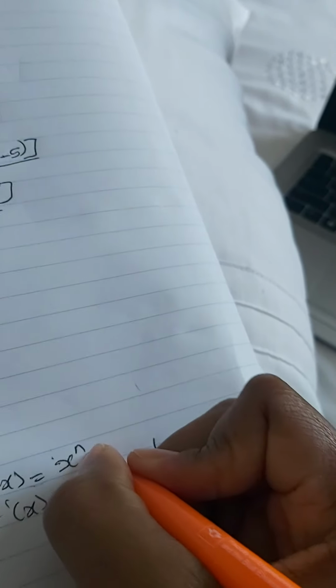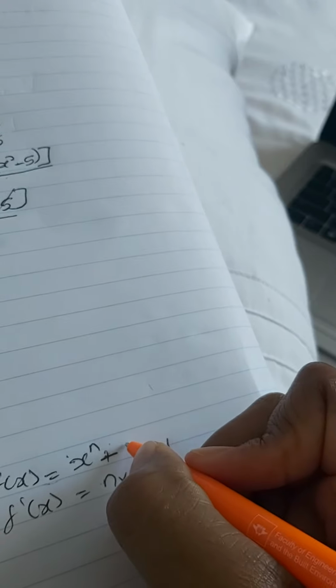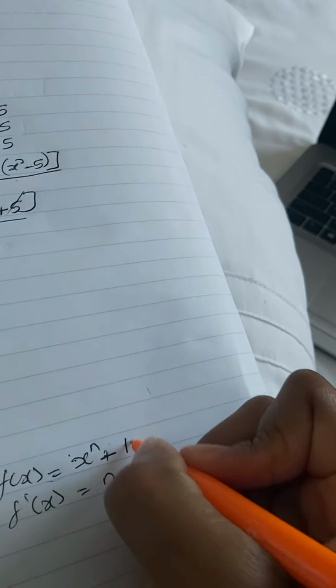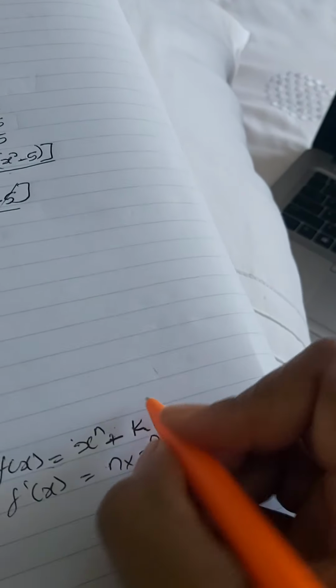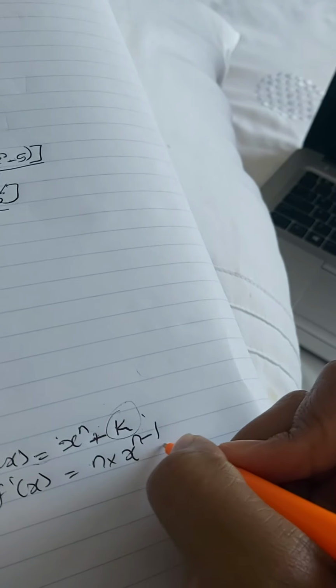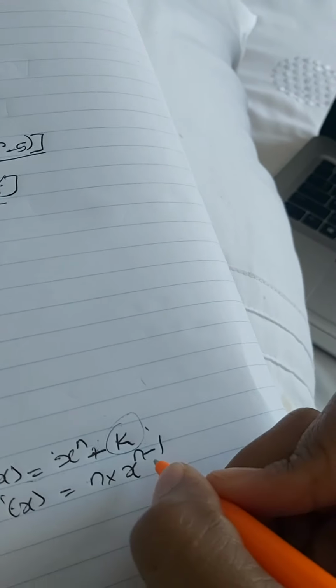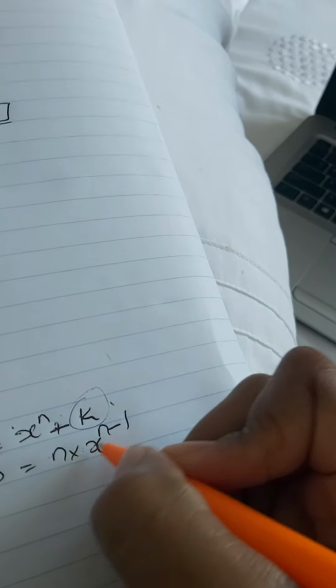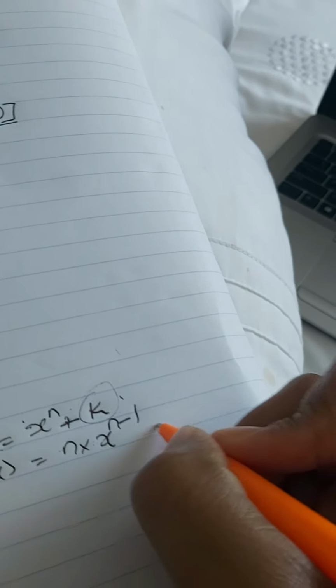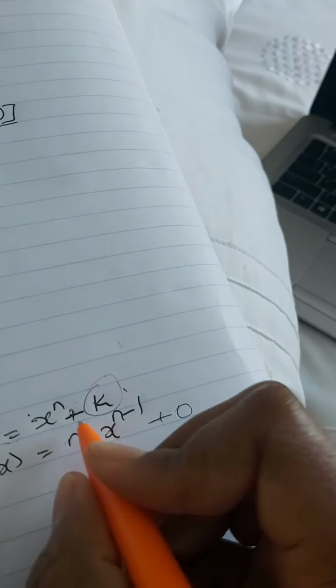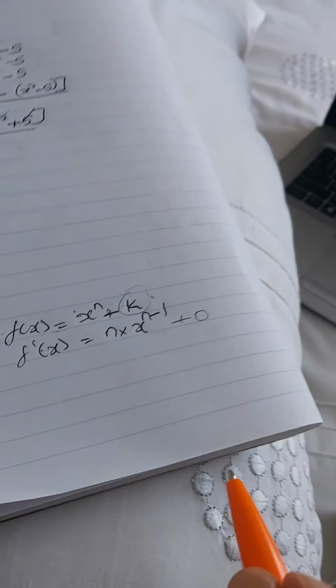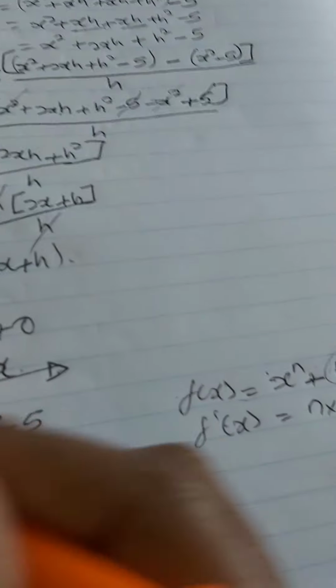If we had a constant, let's say k, the derivative of a constant is 0, so f'(x) was going to be n times x to the n minus 1 plus 0. The derivative of any constant is 0. So let's solve it here.